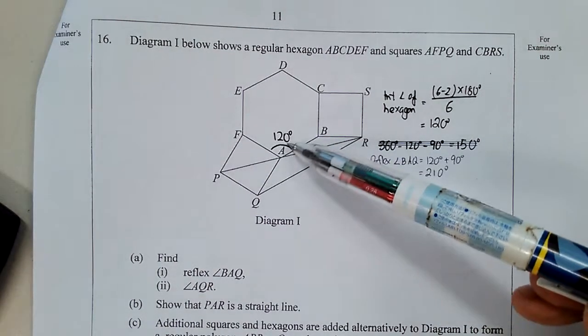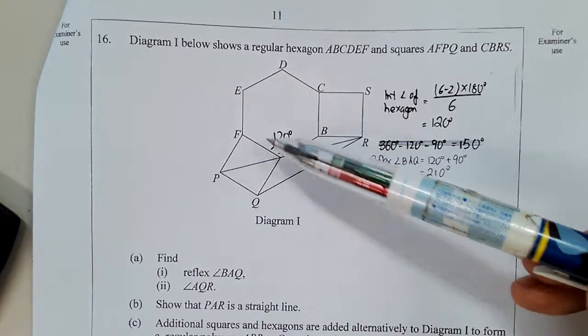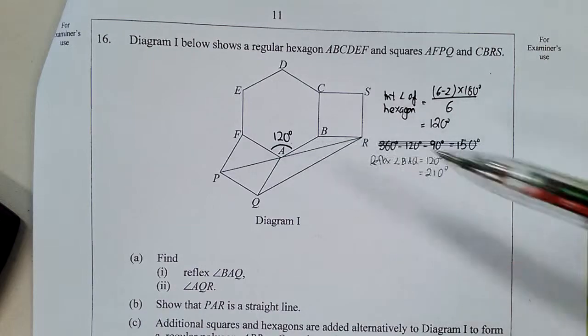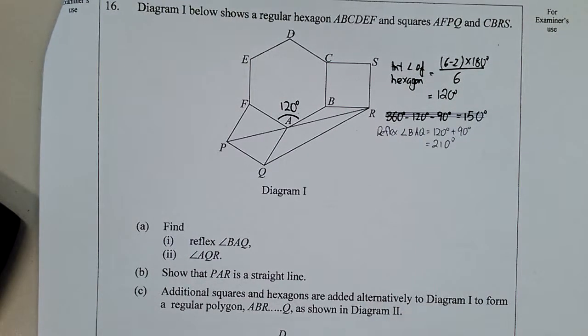So what I've done is 120 plus 90 degrees. Why 90? Because AFPQ is a square, so 120 plus 90 degrees gives me 210 degrees.